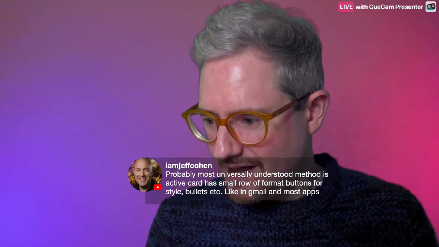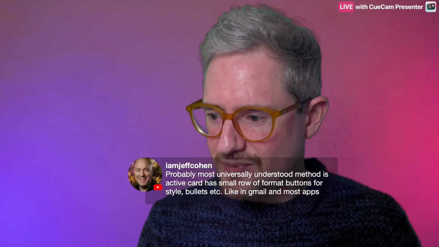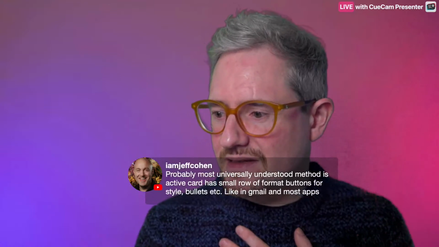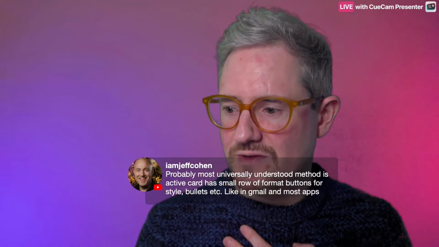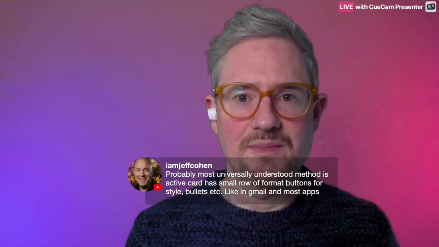Okay, so I will address this. Jeff says probably the most universally understood method is a small row of format buttons for style and bullets, like Gmail and most apps. Yes, but if I am explicit about the formatting, it reduces my ability to implement design systems.